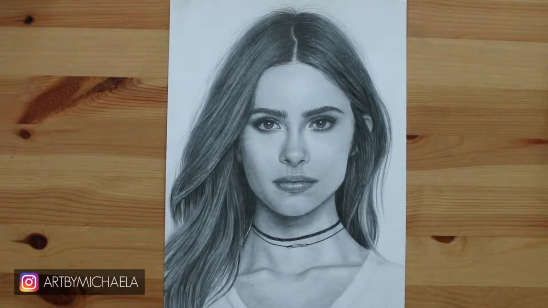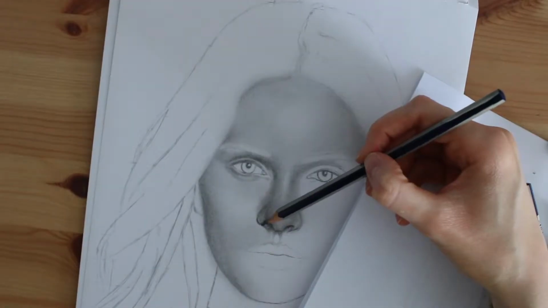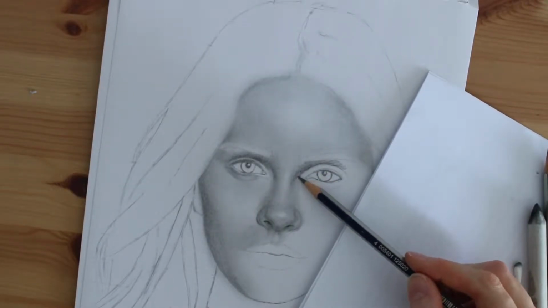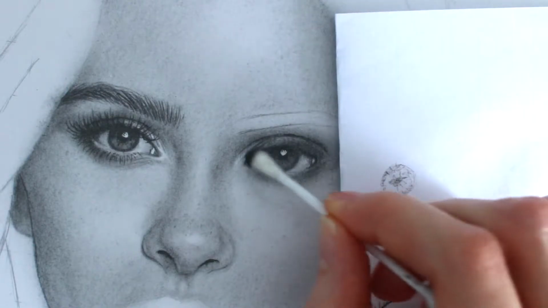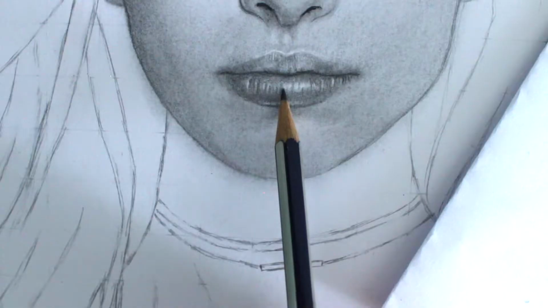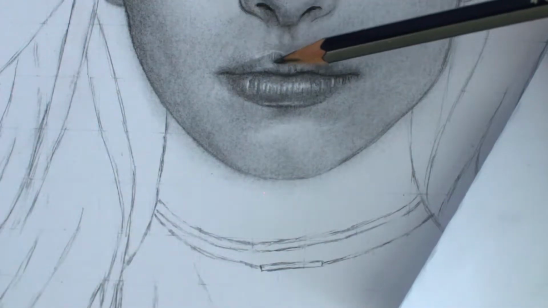Many people have asked me to make a tutorial on how to draw a realistic face from start to finish. So I have created a video series where I will go through step by step on how to draw a realistic face. This video is the first part of this series where I will show you how to draw this sketch. In the next part, I will show you how to draw the skin and nose.